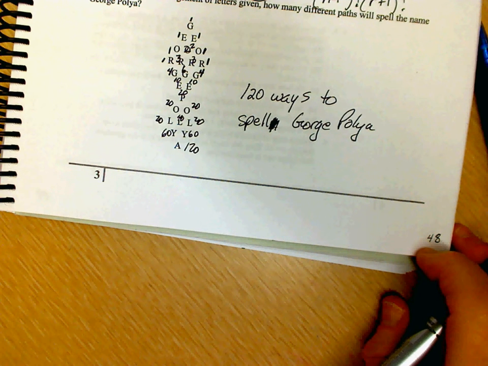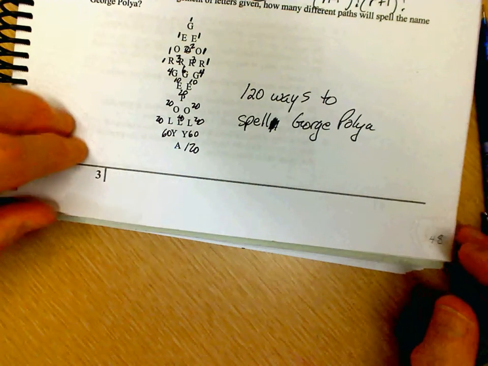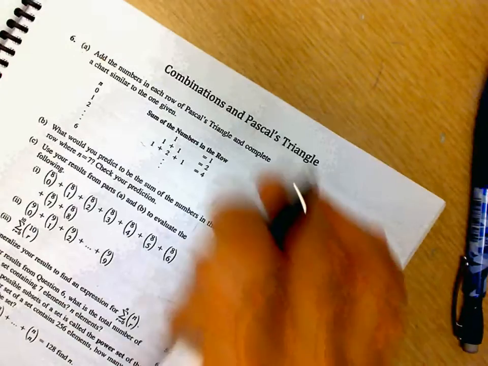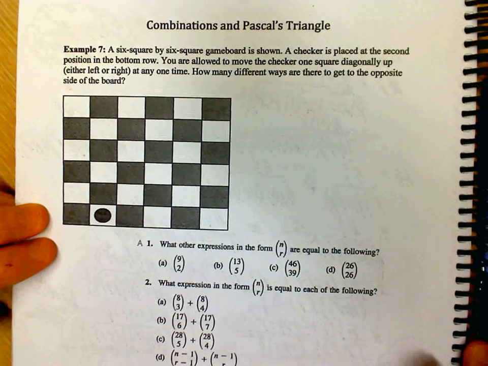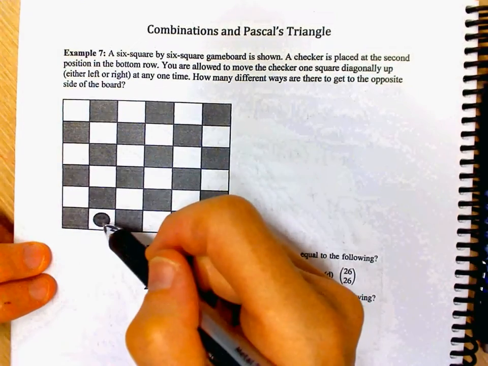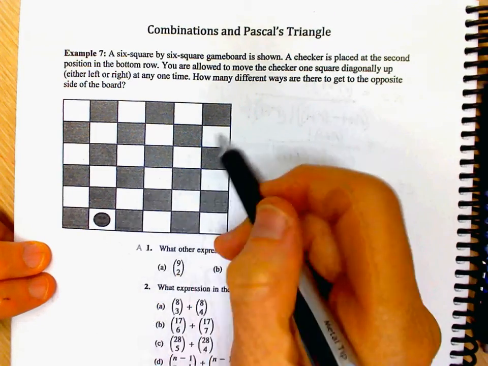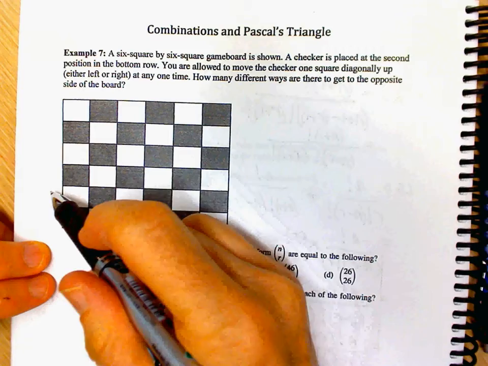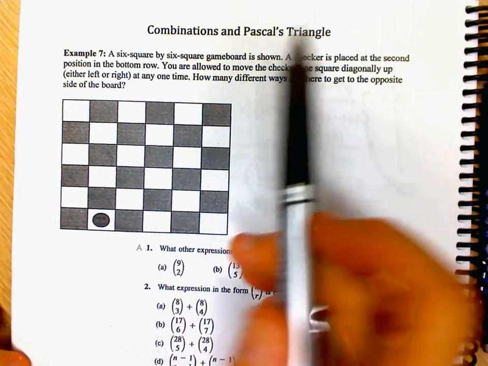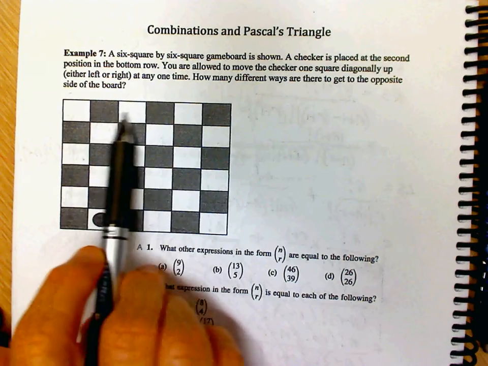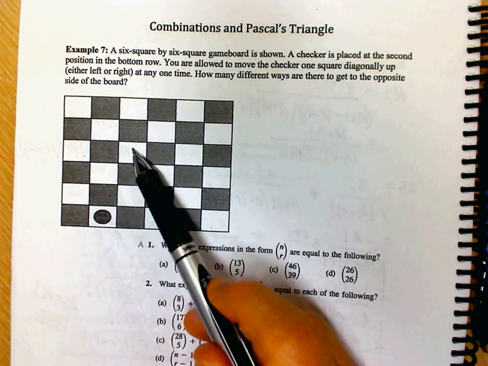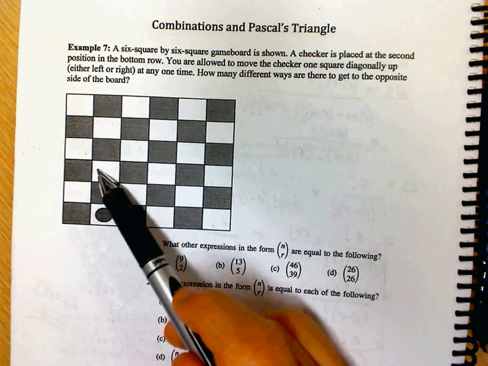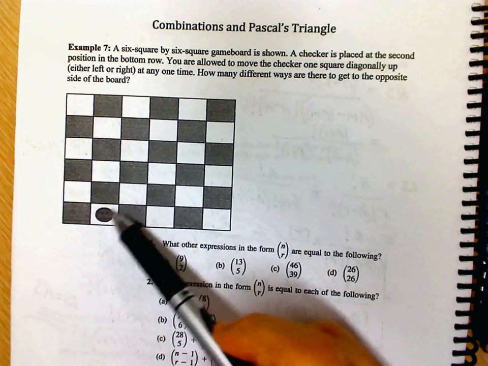Let's take a look at the checkerboard example. I hope some of you have played checkers before. You can only move in the white boxes diagonally that way or that way. So this question is asking you how many ways are there to get to the other side. Now you can only land in the white spots because you can only move like this, or you could move like this, right? Or you could move like that. How many ways are there to get to the other side?